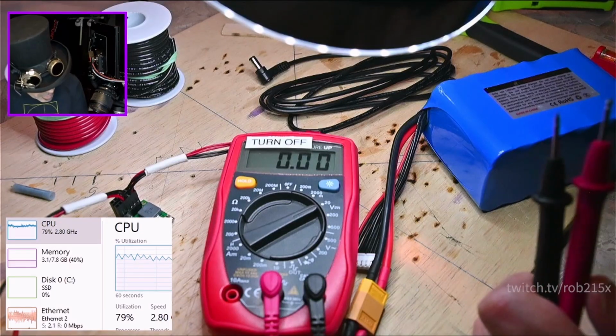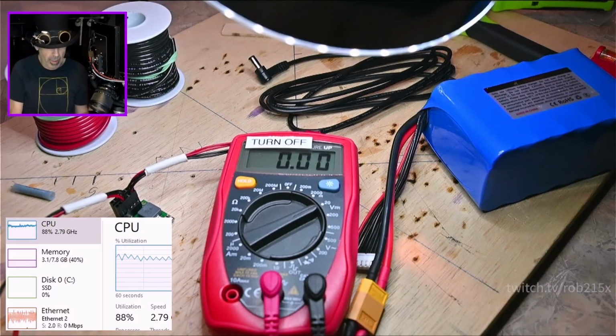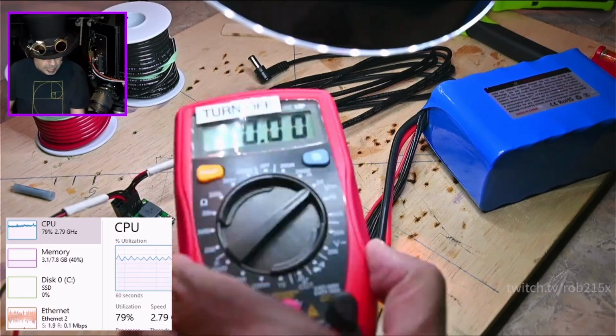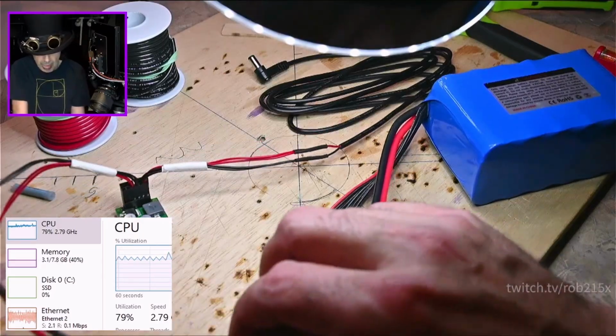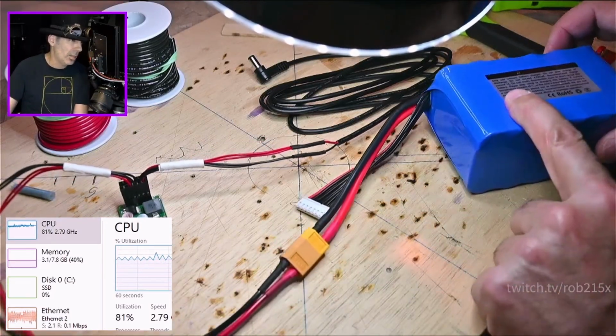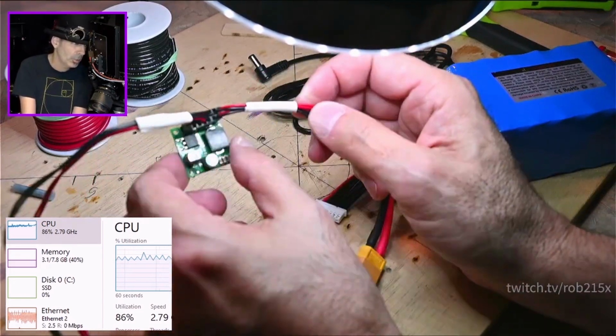This is super awesome. So I just built a really cool thing. I have a battery pack here, and it goes into this little voltage regulator.